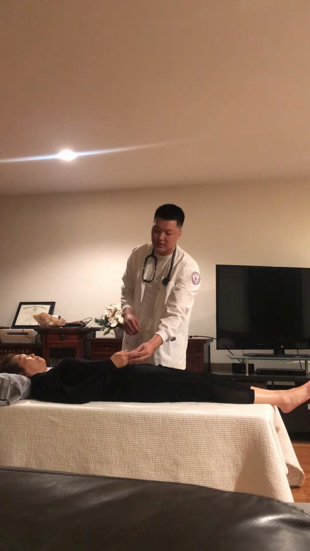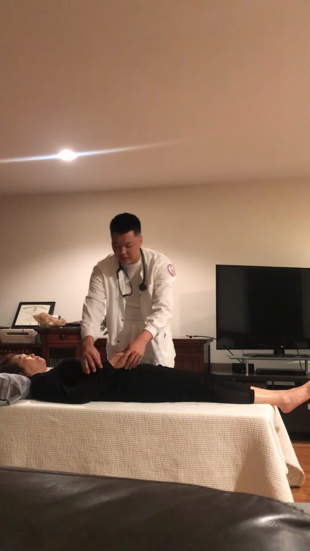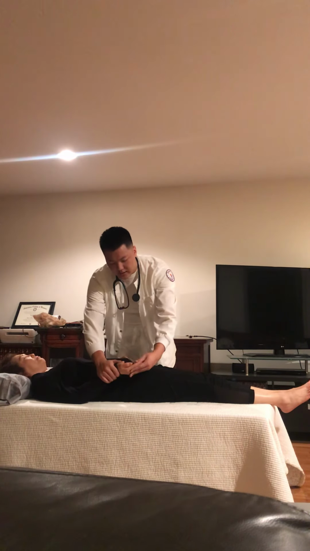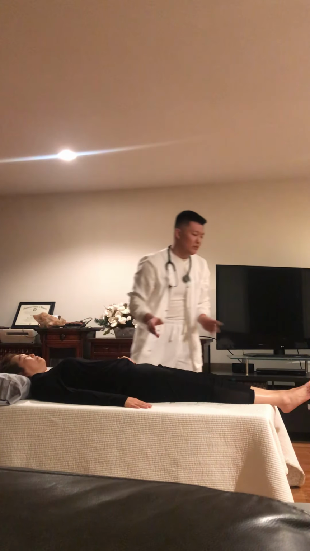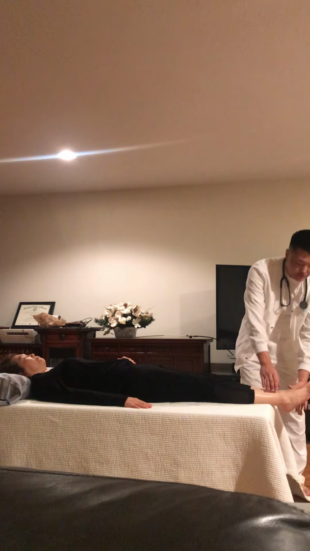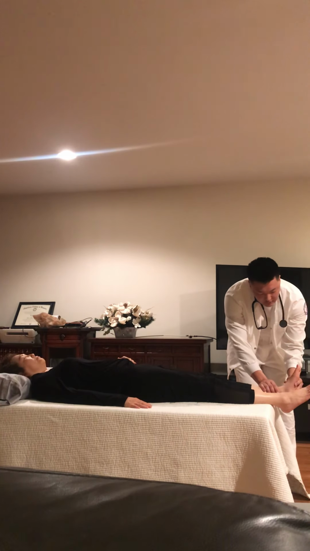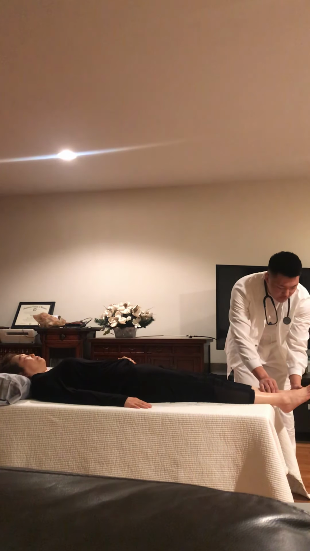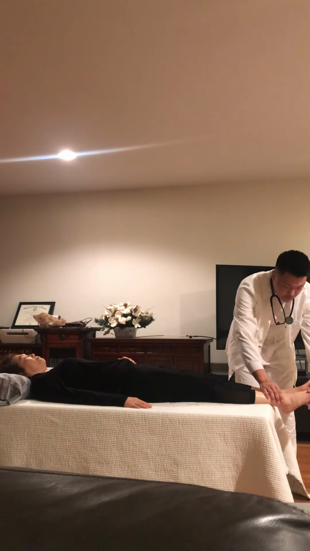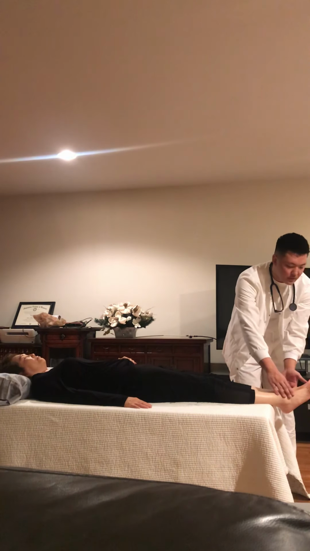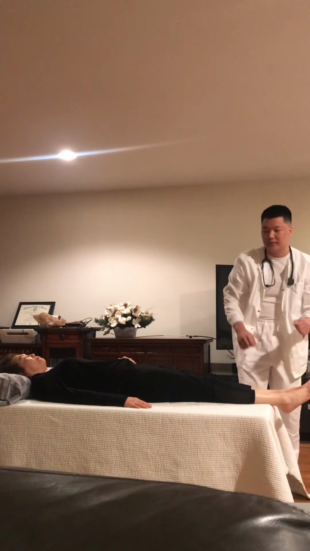And I'll also assess the patient's range of motion of their hand, making sure that they can supinate and also pronate. Next, I'll move on to the feet, making sure that the patient can dorsiflex and plantar flex, and also comparing the strength and movement of both sides.